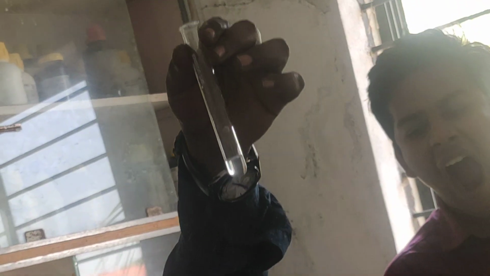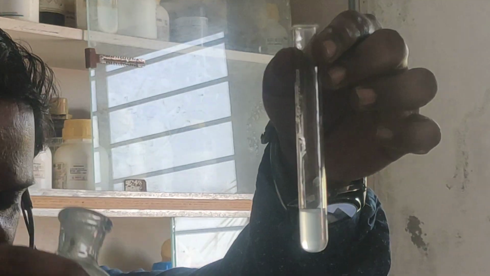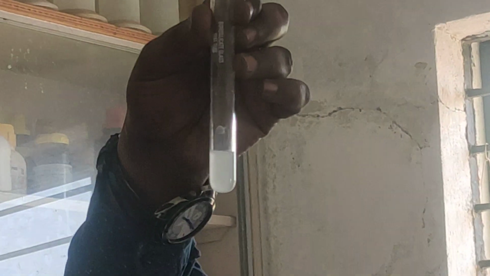When I add ammonium oxalate, you will get a white precipitate, and Ca2+ is confirmed. You can see the white precipitate slowly settling down here. So with this, calcium is confirmed. Right, all of you?